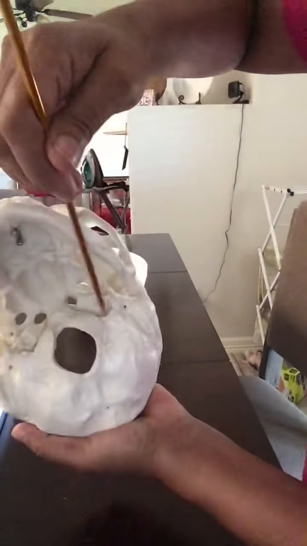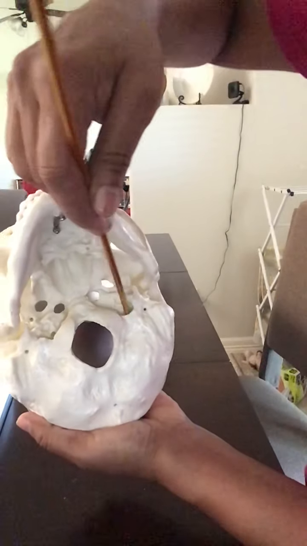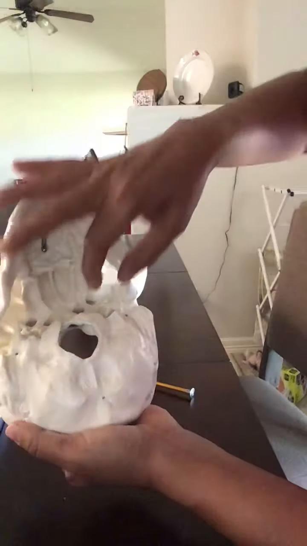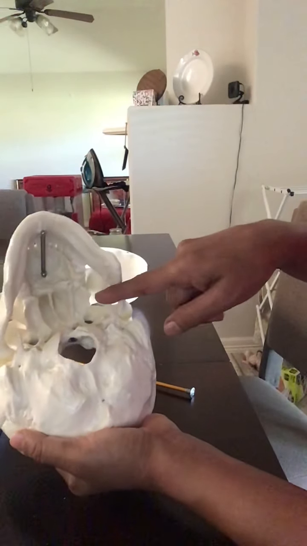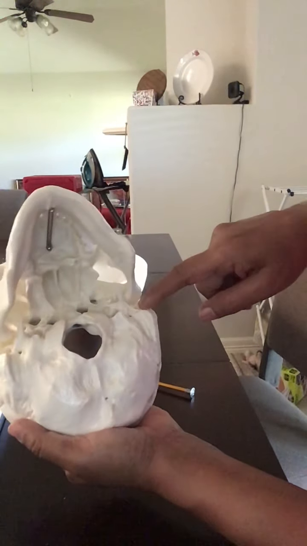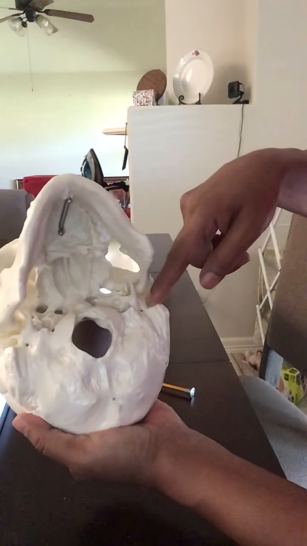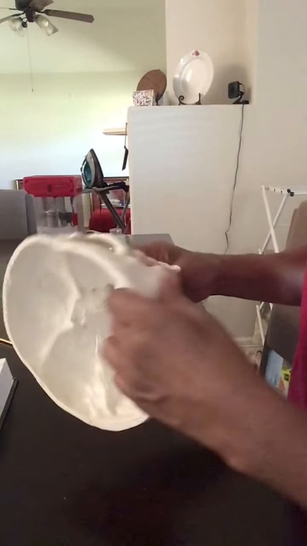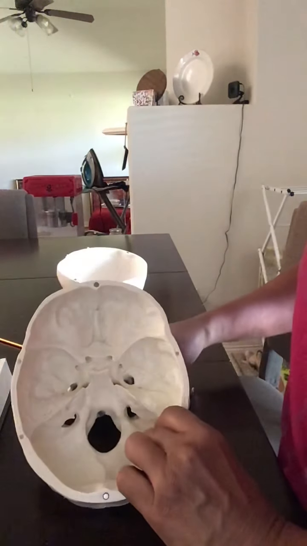And here you can see the jugular very well. So this is the jugular, and this is the carotid. And this is the styloid process of the temporal bone, and next to that is the stylomastoid foramen, which we don't need. All right, so those are the different foramens in the skull.